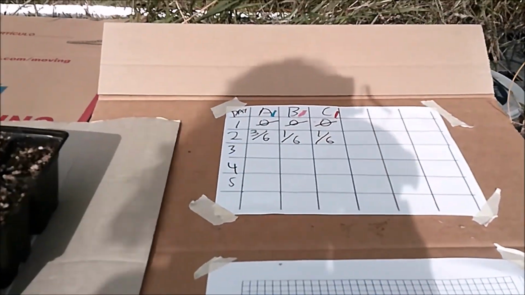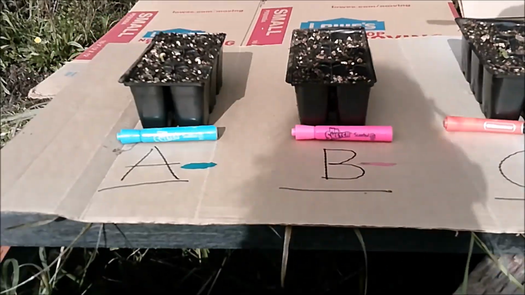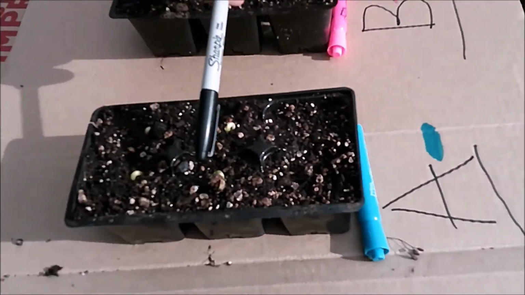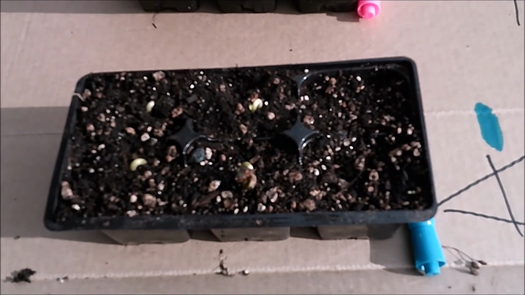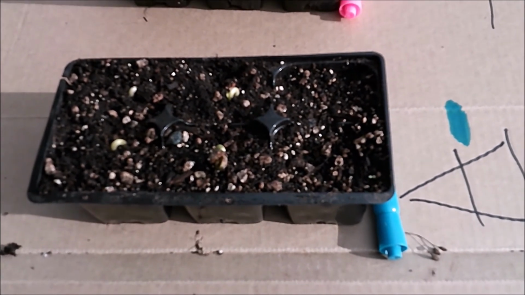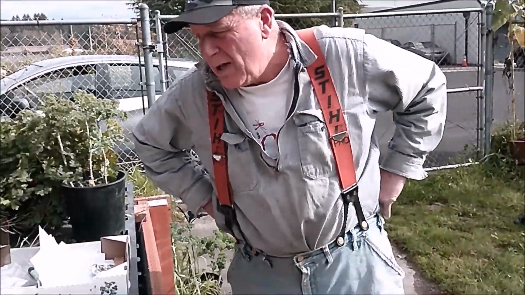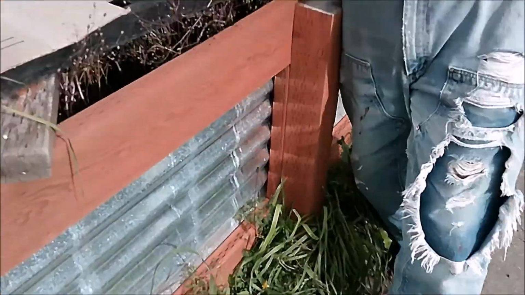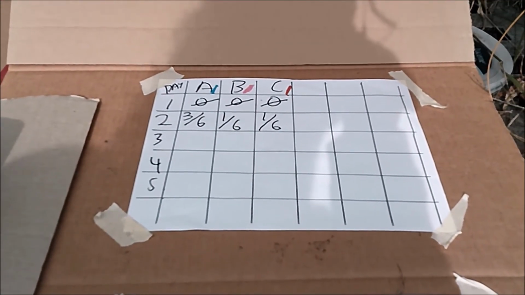So, let's look at them. Let's look at A. Get in there. Look what happened on A. Look what happened. This one is up. This one is up. This one is up. I'm calling that germination. So I went over to A and I put 3 out of 6.